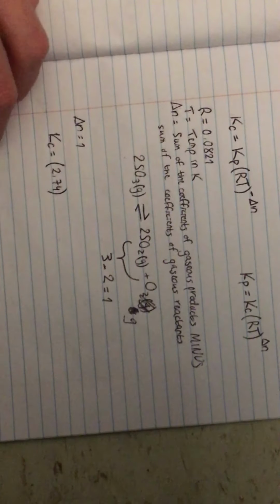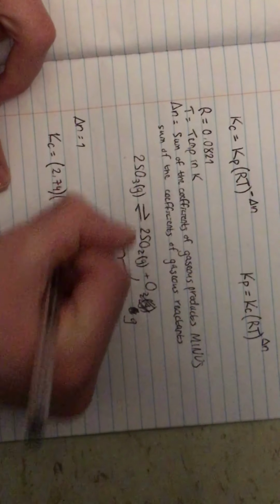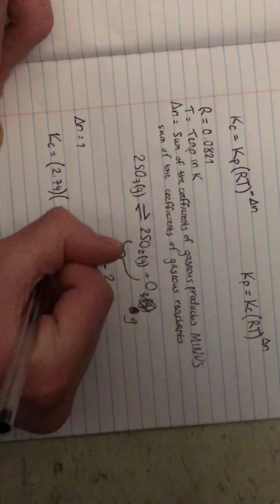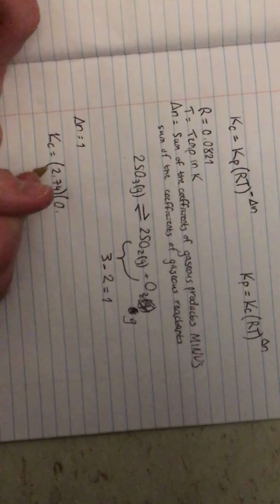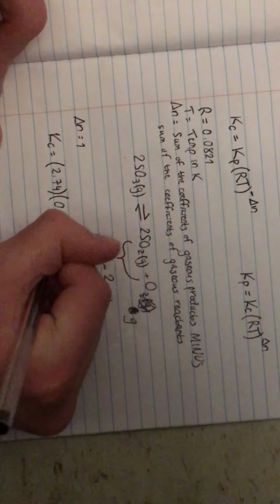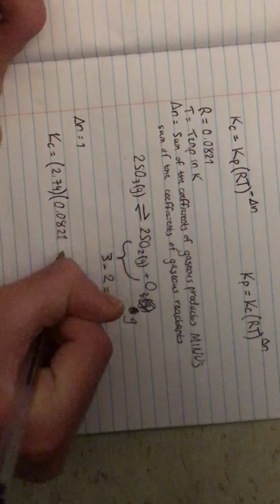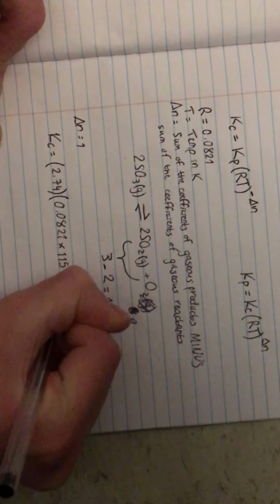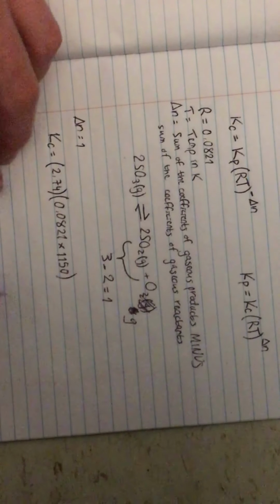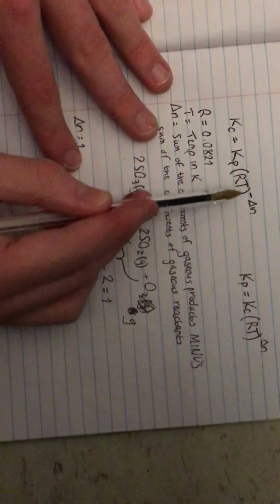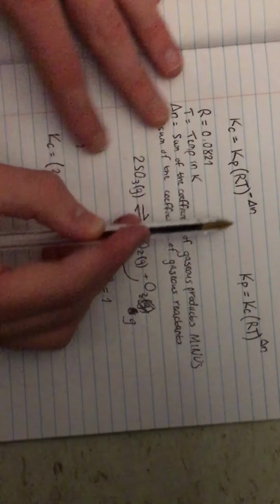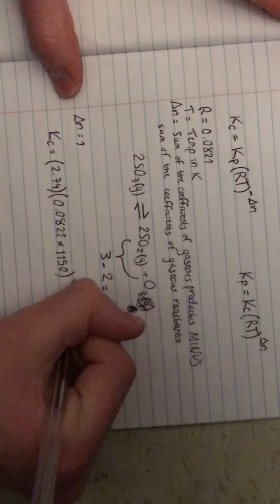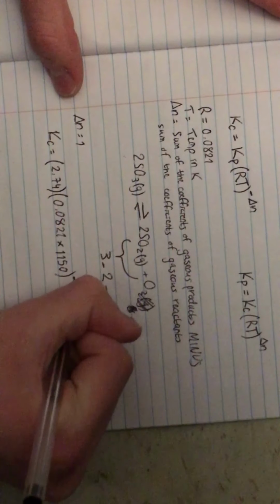So it gave us the temperature too, which is another thing we need. And then remember, we already know R, because R is always 0.0821. So we have 2.74 times 0.0821 times the temperature in Kelvin, which is 1150, and then to the power of negative change in N. We found the change in N to be 1, so that means this is to the power of -1.